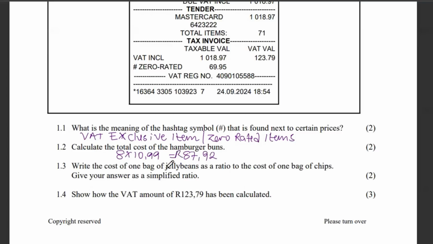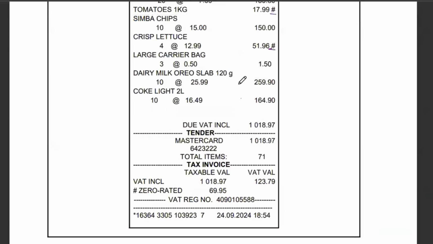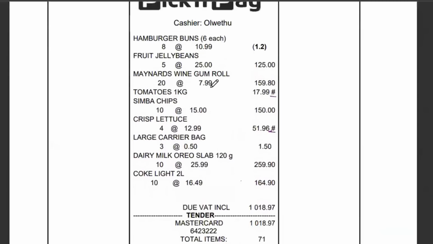Write the cost of one bag of jelly beans as a ratio of the cost of bags of chips. So first and foremost, we are looking at jelly beans. I'll call them J. Then chips, I'll call this C. I will have to go and check on the till slip. Under the till slip, the jelly beans are 25 each, and the chips are 15.